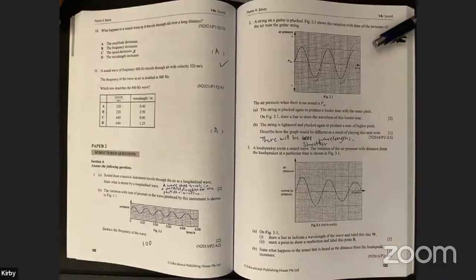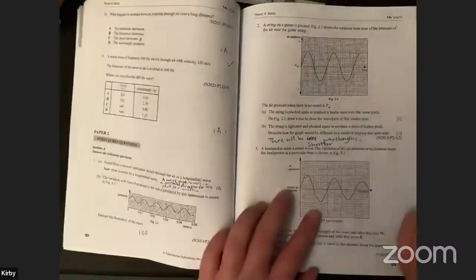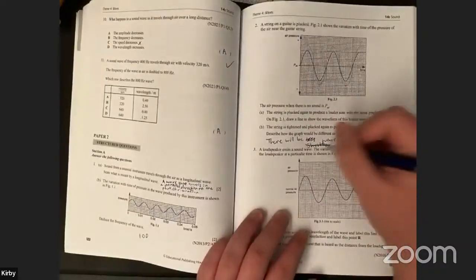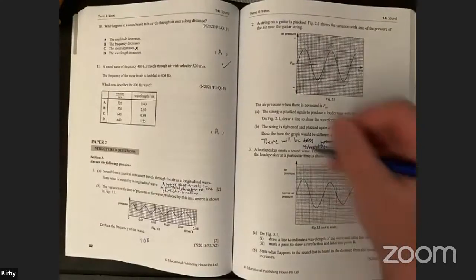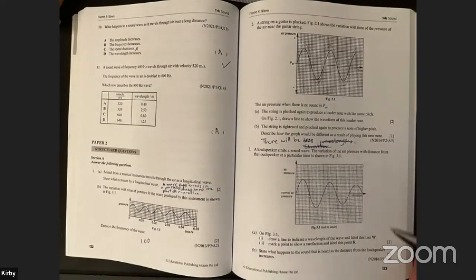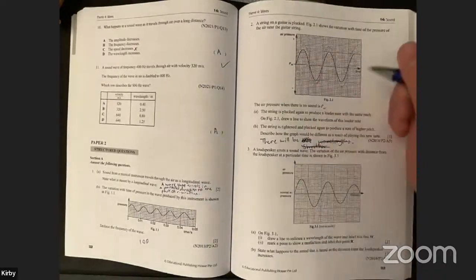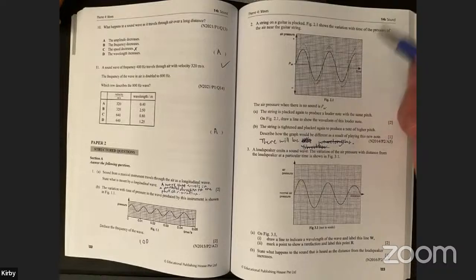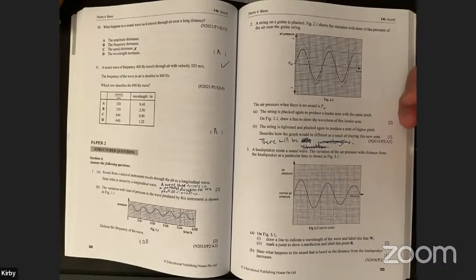You're right to say that there will be shorter wavelength, but is that how to describe the graph? Now, the shorter wavelength is fine, probably. Definitely better than nothing, and it shows that you understand. I will probably write there are more wavelengths in the same period. Wait a minute. I am so sorry. We are both wrong.